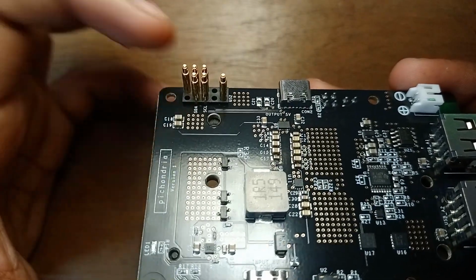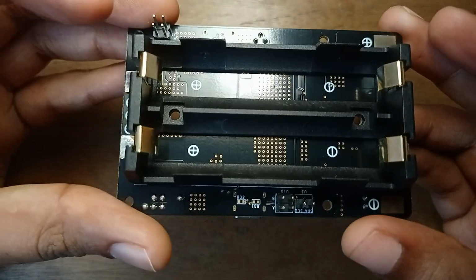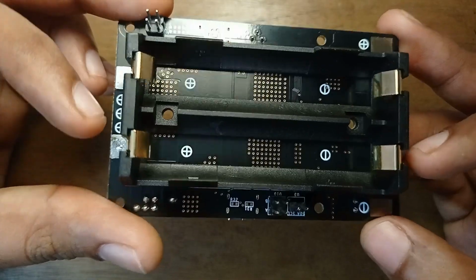The battery voltage is the measured voltage of the lithium-ion cells installed in Pichondria. The voltages are measured in volts, and all the voltage read functions return float values.